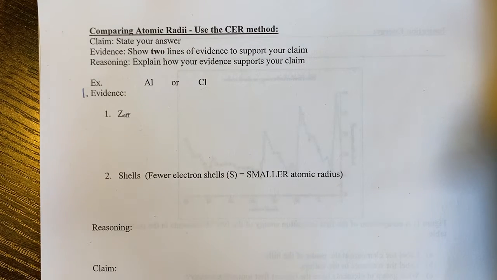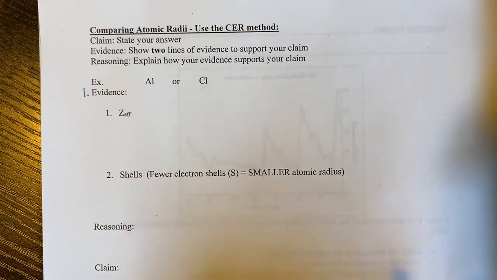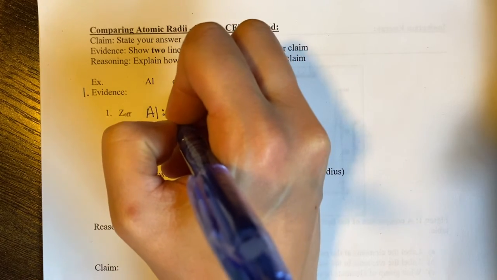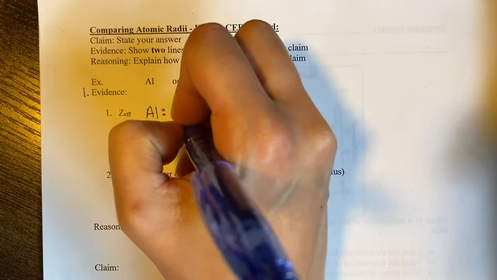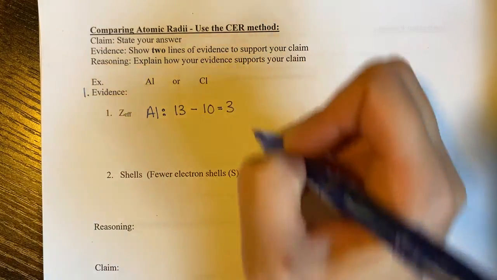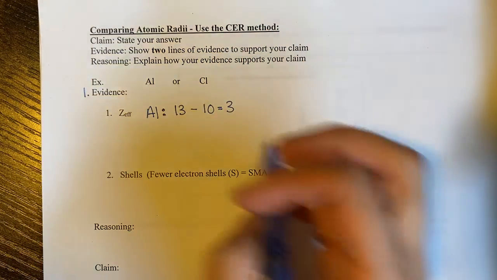Firstly, we need to calculate the Zeff for both aluminum and chlorine. Then we have to talk about the number of shells, because those are the 2 things that affect our determination of atomic radius. For aluminum, to calculate Zeff, we take 13 protons minus 10 shielding electrons, which gives us a Zeff of 3.